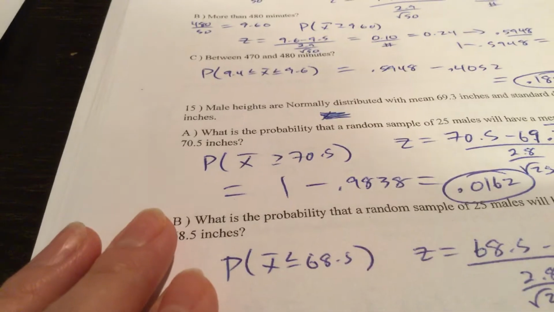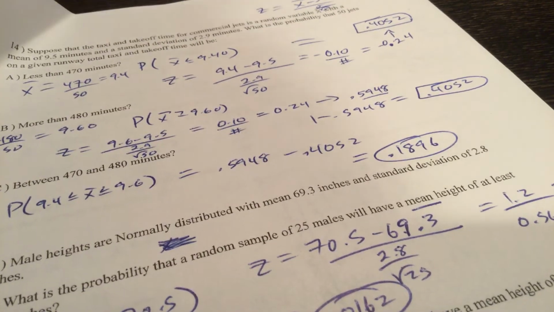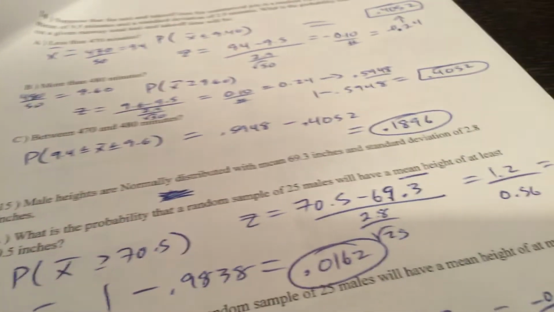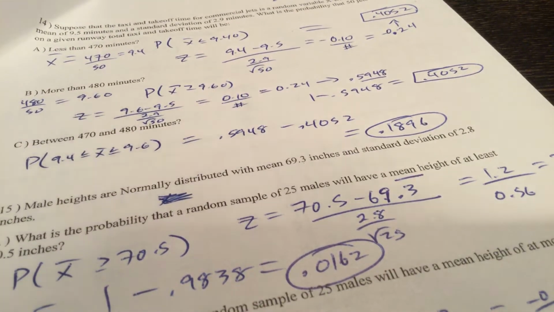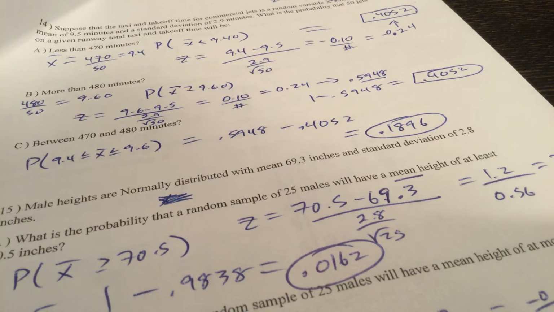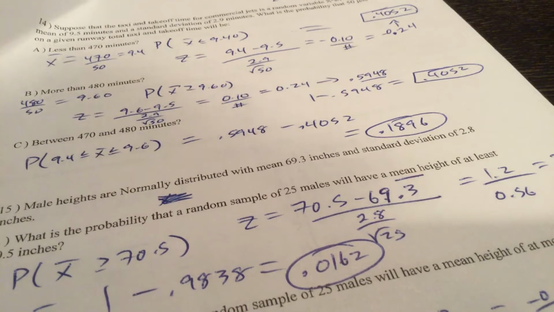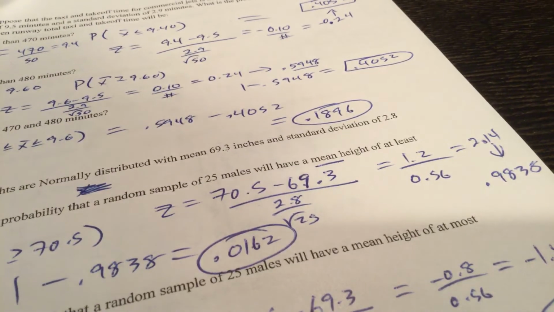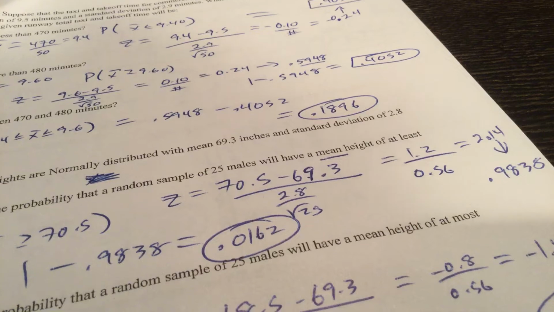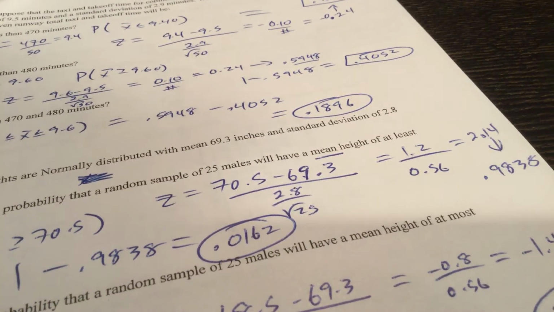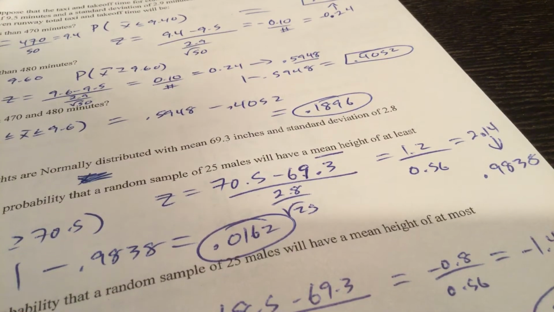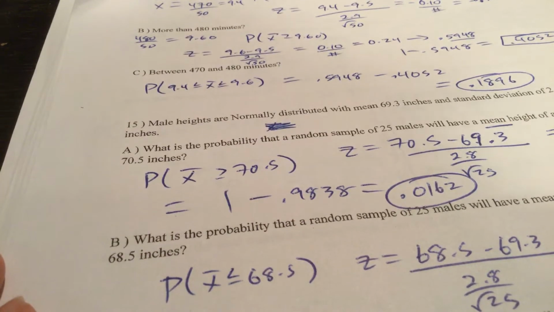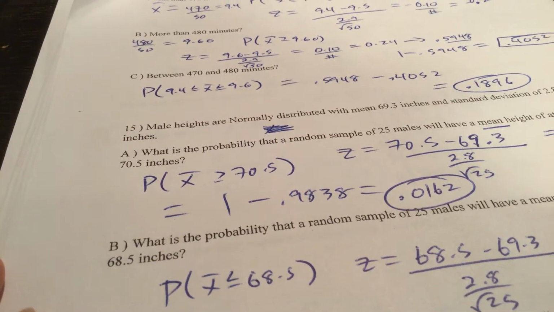All right, a few more questions in this video. Male heights are normally distributed with a mean of 69.3 and a standard deviation of 2.8 inches. What's the probability that a random sample of 25 males? Yes, I know that is less than 30, but because heights are from a normal distribution, I can have a sample size less than 30 and still use Z with no issues at all. What's the probability that a sample of 25 males will have a mean height of at least 70.5 inches? There's your probability statement.